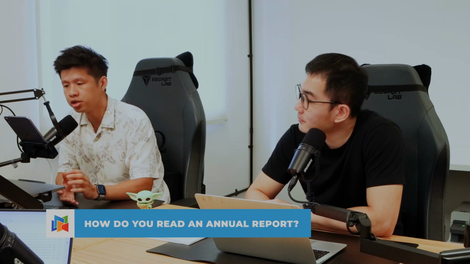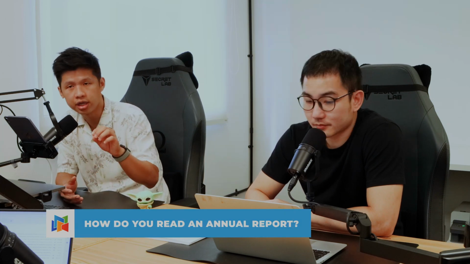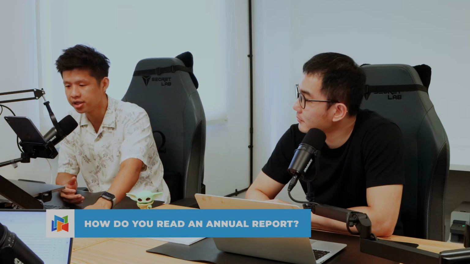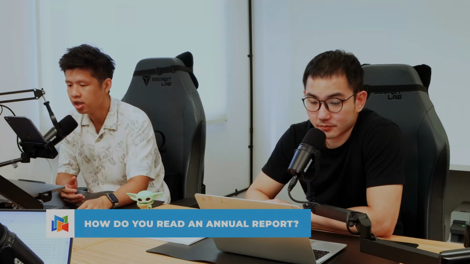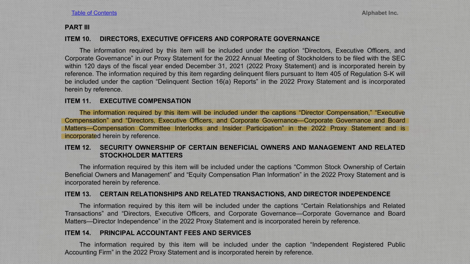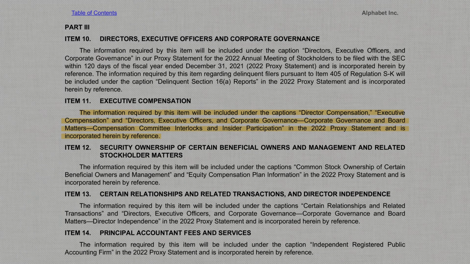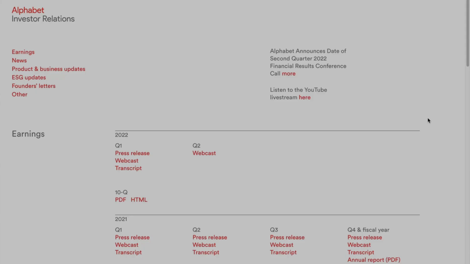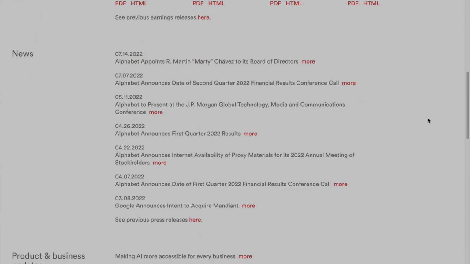This is usually not part of the 10K. They will say you can go to a certain page. I think in the case of Alphabet, you can just go to Item 11, page 88. But when we go there, they will say go and download the proxy statement, which you can also download on the investor relations page.